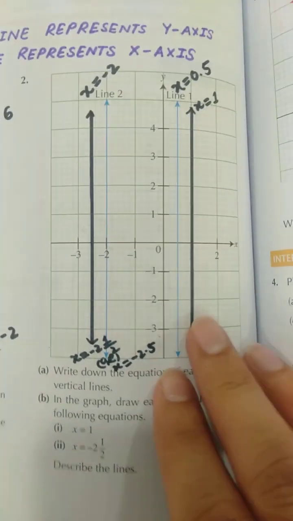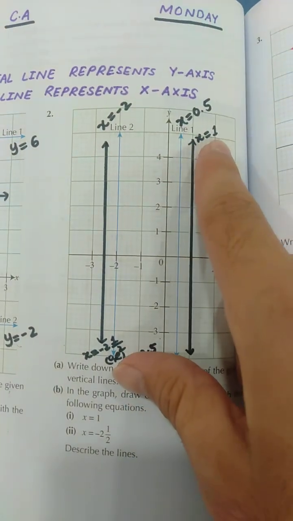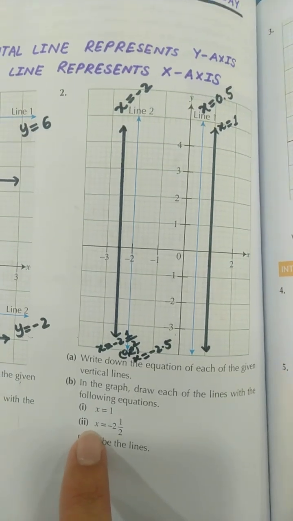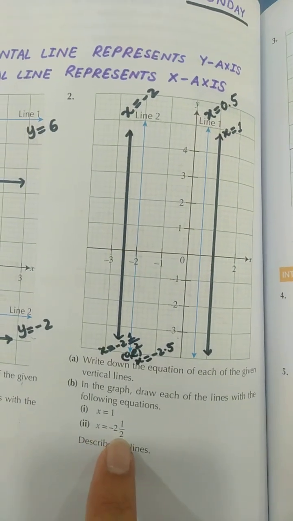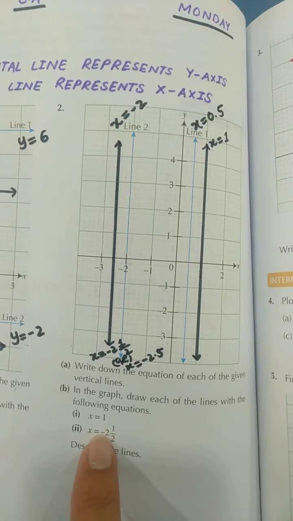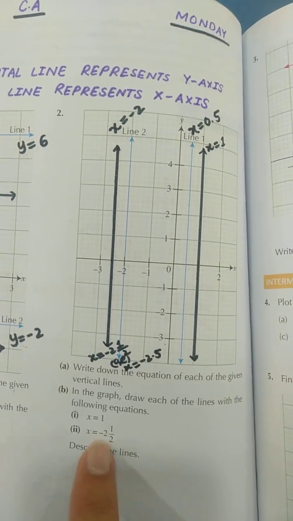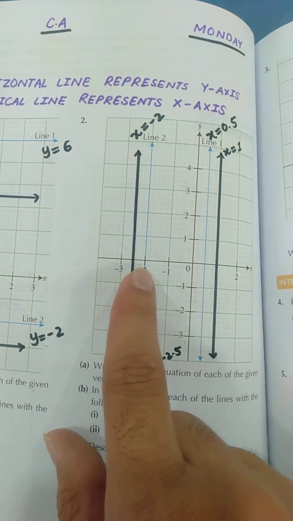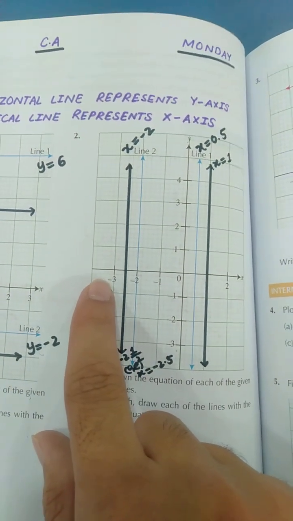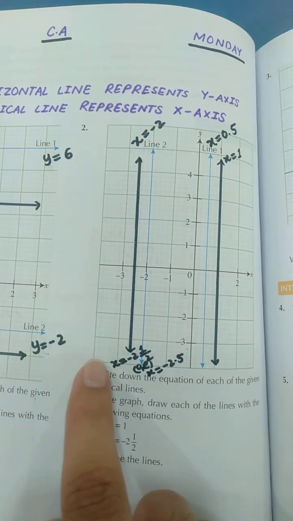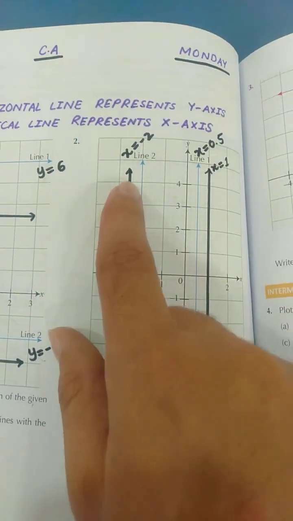The line will be at this place. Here you can see that I drew this line x equals 1 for you, and in part 2 we are given x equals minus 2 and 1 by 2. This is minus 2 and 1 by 2 represents a half. So minus 2 plus a half will be equal to minus 2.5. Here we can see the negative x-axis. We have to move in the left direction, and in between minus 3 and minus 2 there will be a half, which means minus 2.5. So this is the line for this.